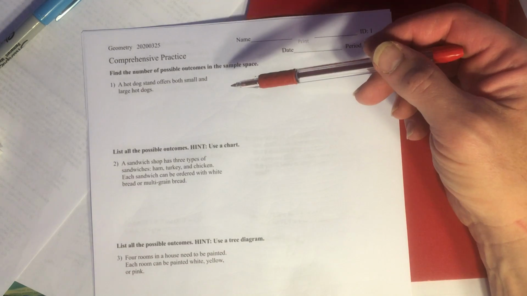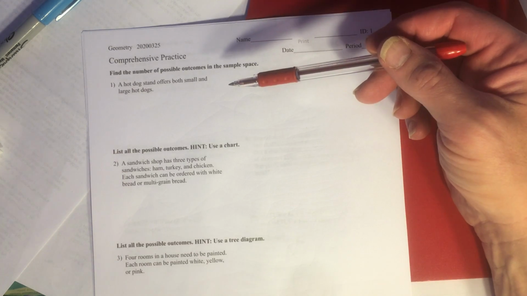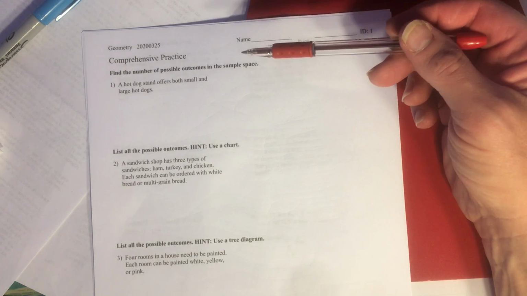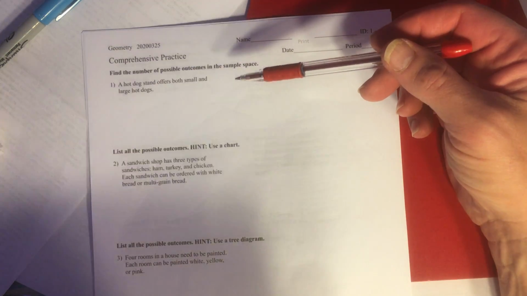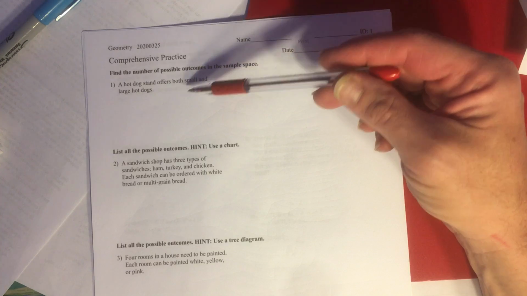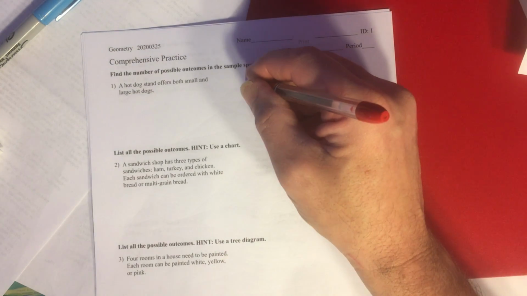and I order a hot dog and the person behind the hot dog stand says, well, what do you want? And I say, surprise me. How many different ways can it turn out? And the answer is two. I can have a small or I can have a large. Right? So the answer here is actually two.